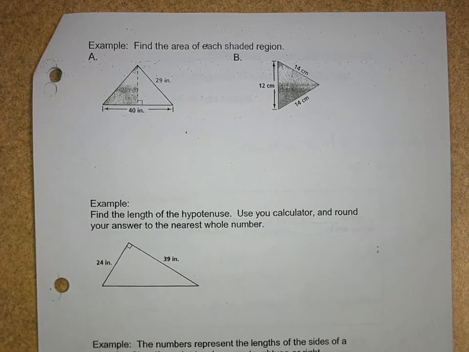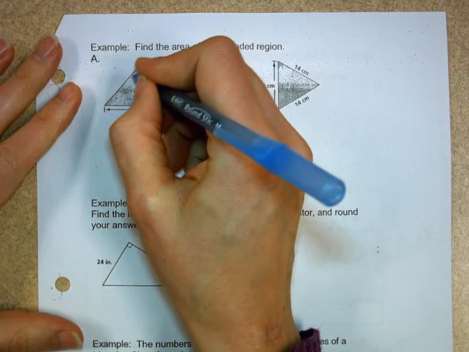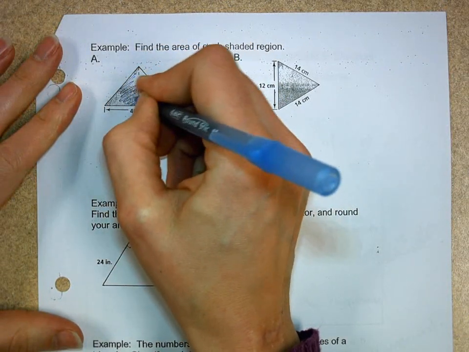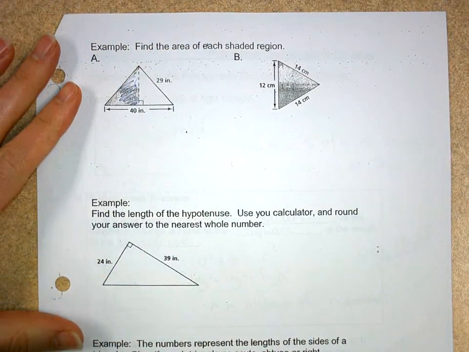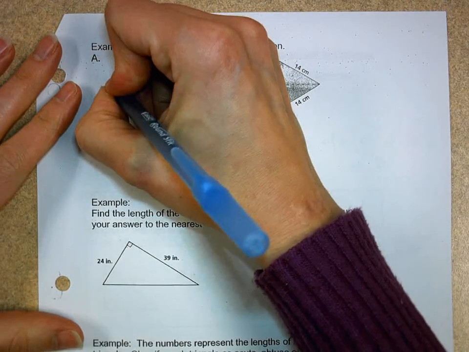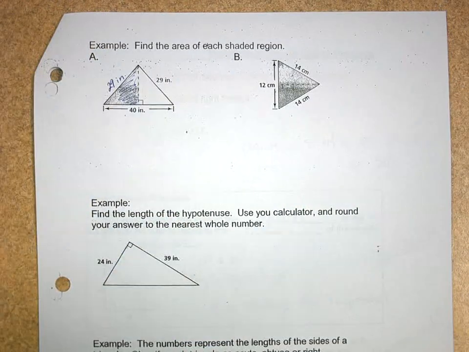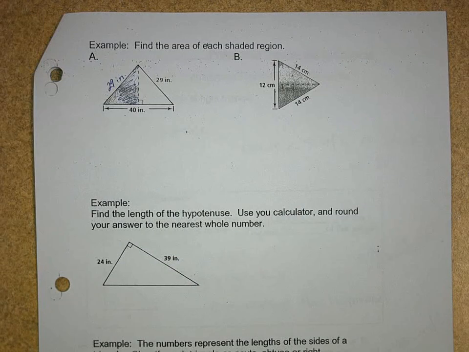Okay, on this page, we're actually going to apply the Pythagorean theorem a little bit. We're going to find the area of each shaded region. In this diagram, you have a big triangle, but this is the part that's being shaded. One thing they didn't tell you is that this one over here is also 29 inches. Now, I'm looking just for the shaded part. Do we have any suggestions on how to find the area of the shaded part?